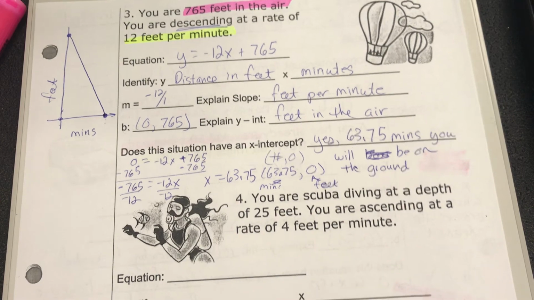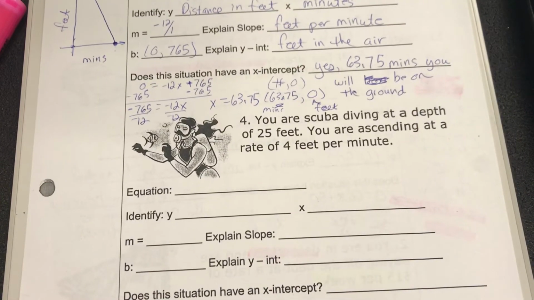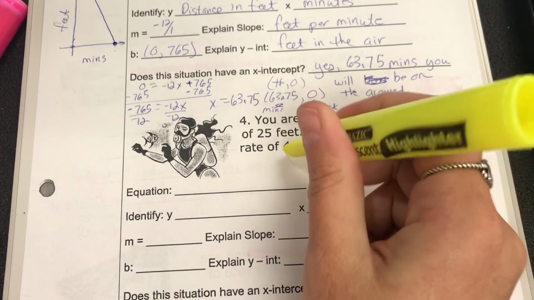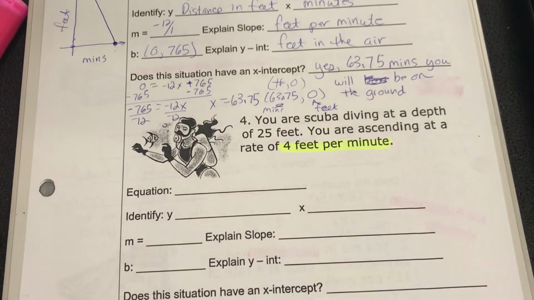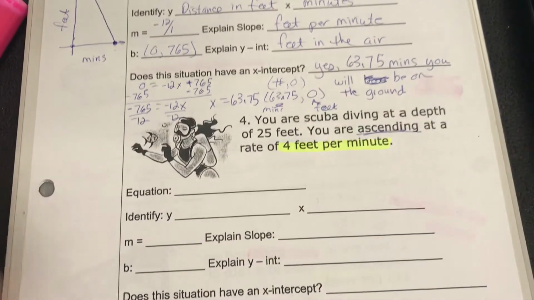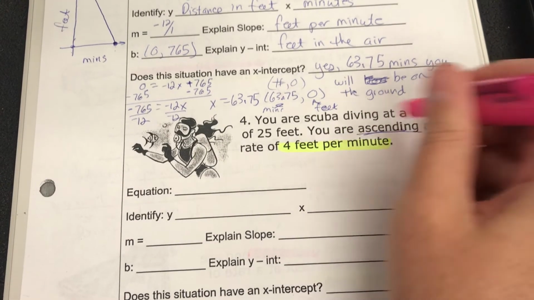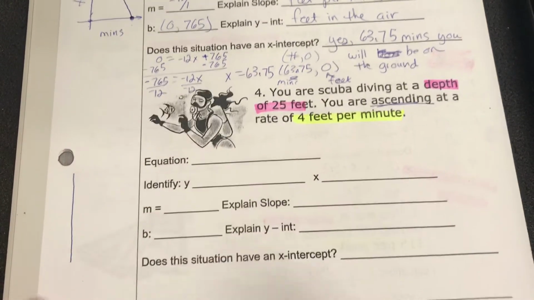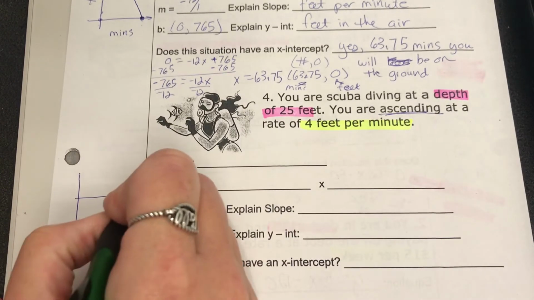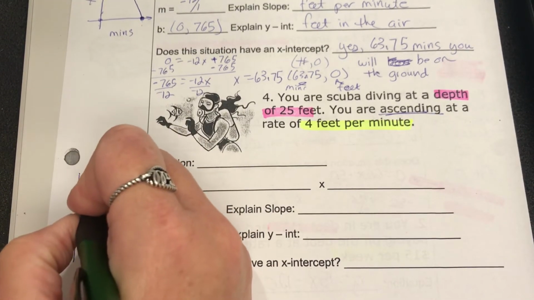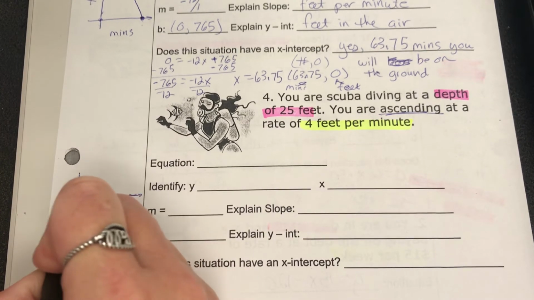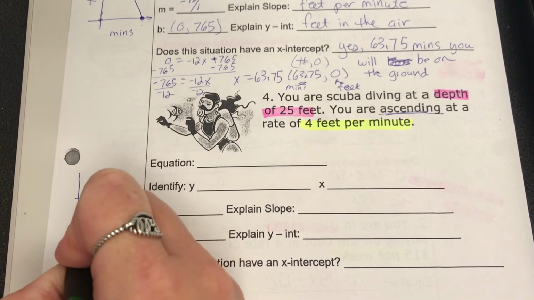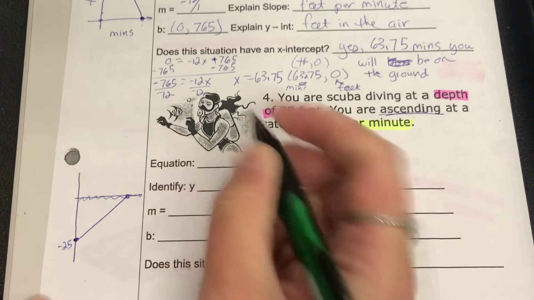Okay. You're scuba diving at a depth of 25 feet. You are ascending at a rate of 4 feet per minute. Okay, so we're ascending at a rate of 4 feet per minute. Okay, that means we're coming to the surface. We are at a depth of 25 feet. So if you picture this on this side, okay, your x-axis is your water, and you're down here at a depth of 25 feet. And you're ascending at 4 feet per minute.